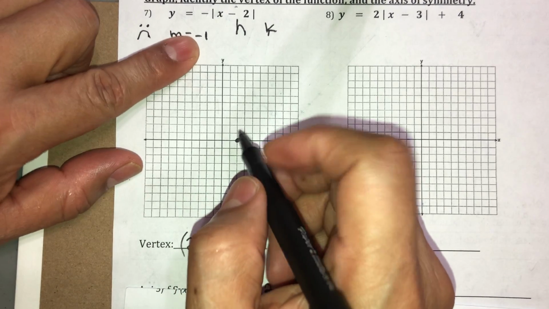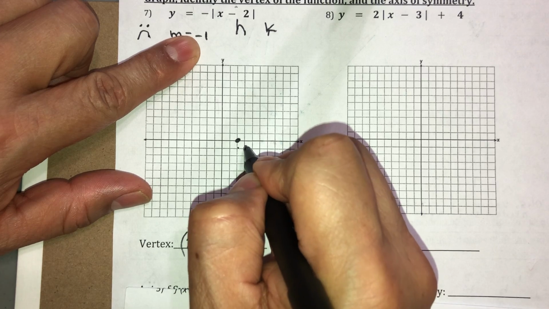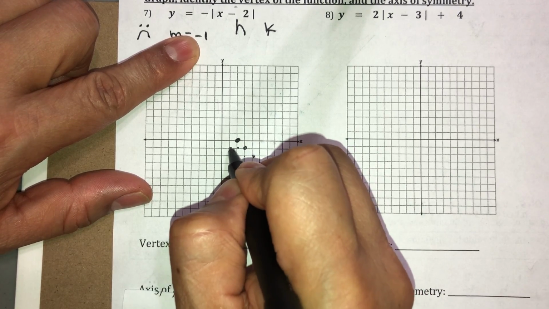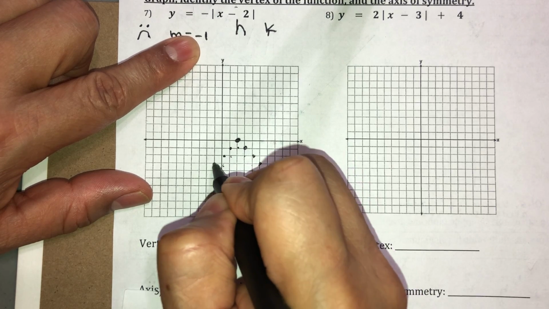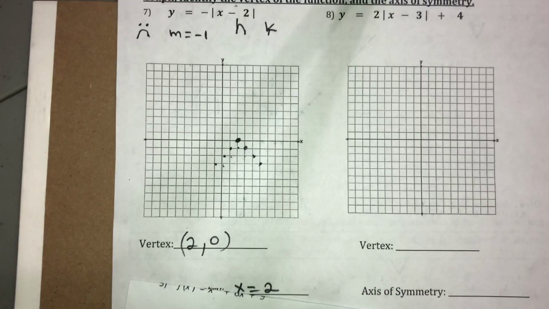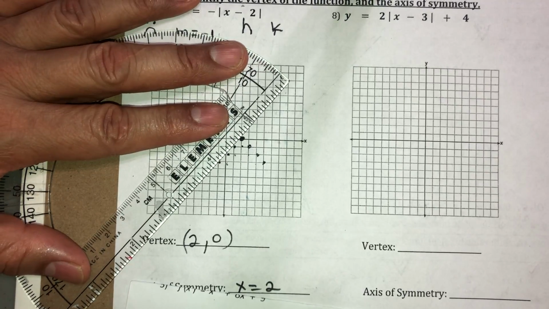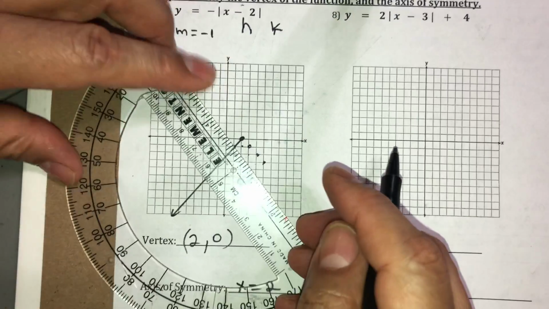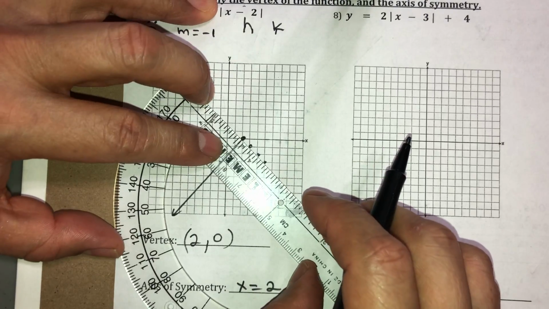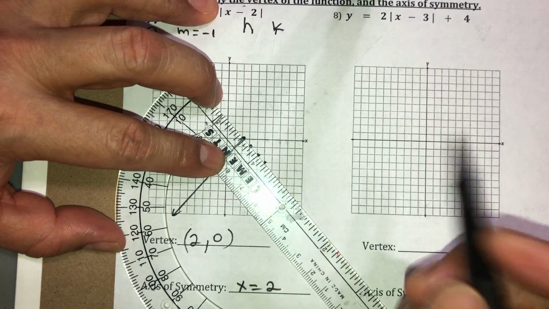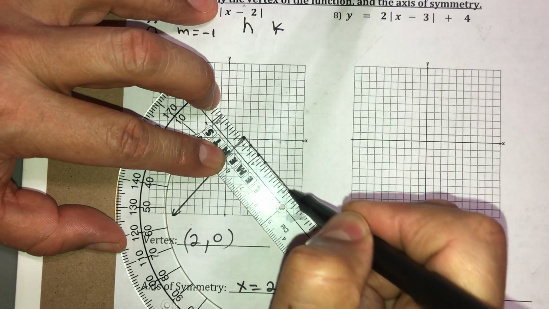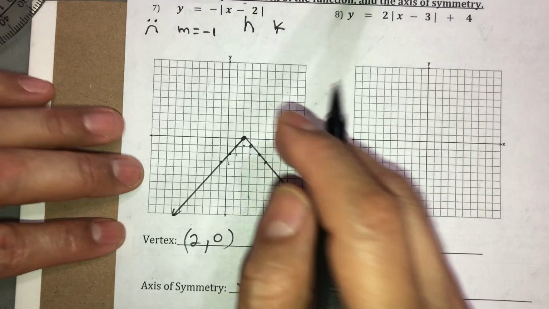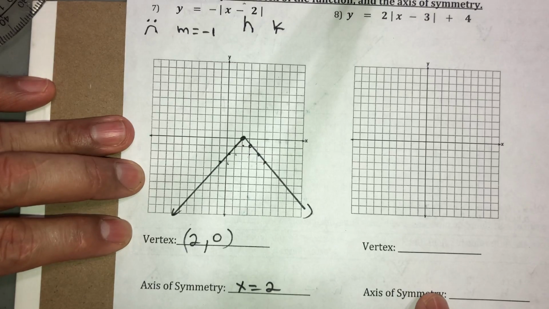And I'm going to use my slope. 1 down, 1 over, 1 down, 1 over, 1 down, 1 over. And I just make the reflection. 1 down, 1 left, 1 down, 1 left, 1 down, 1 left. And I should have my graph right there. Simple. So you see, everything is related to each other. You learn lines first because now you're using lines. Okay, here. So there's your graph, you have the vertex, you have the axis of symmetry.